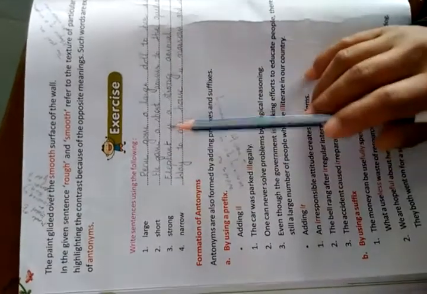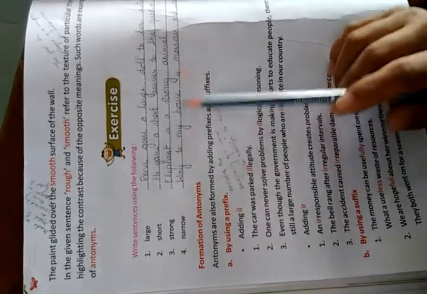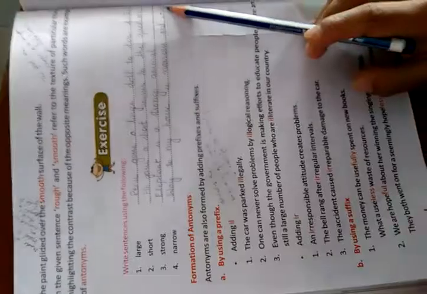Number 3, strong: Elephant is a strong animal. Number 4, narrow: Way to my house is narrow and rough.